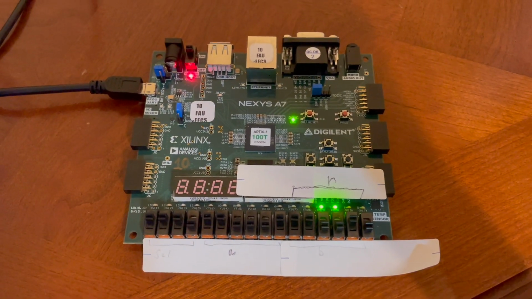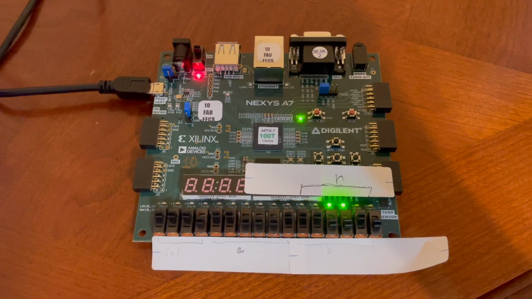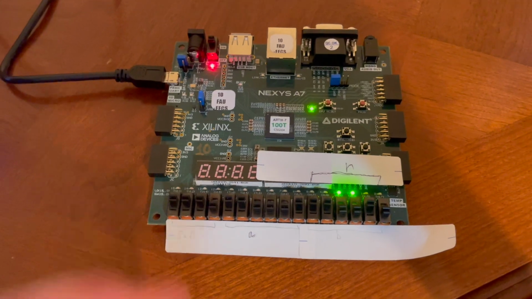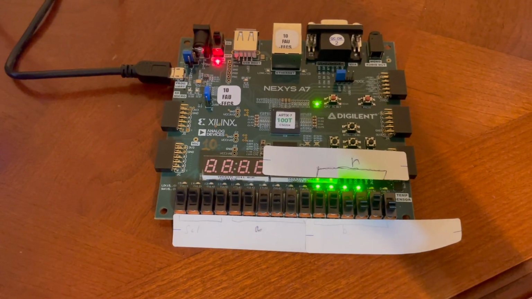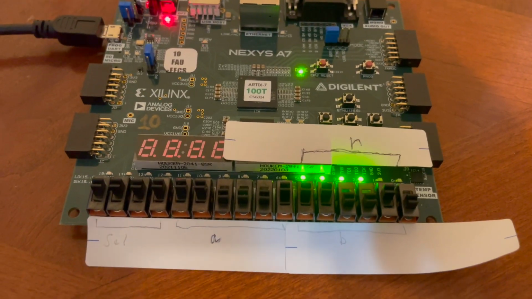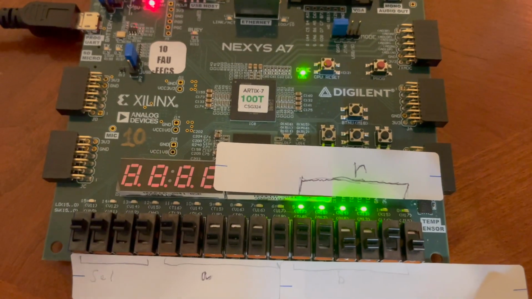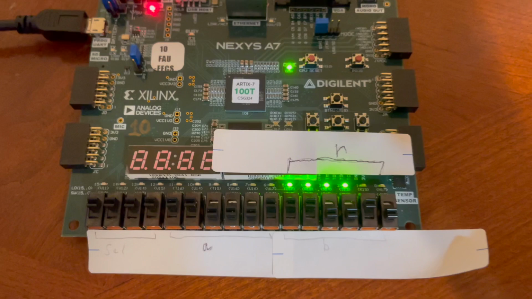And then our last combination, our 16th combination for our shifting component, is 1111 for select, and that's a right arithmetic shift, sign extended, and it should be represented by 111100, as shown by these LEDs up here, 111100.